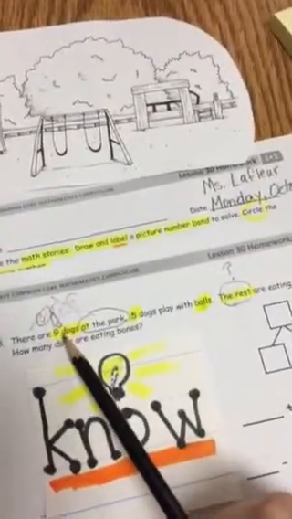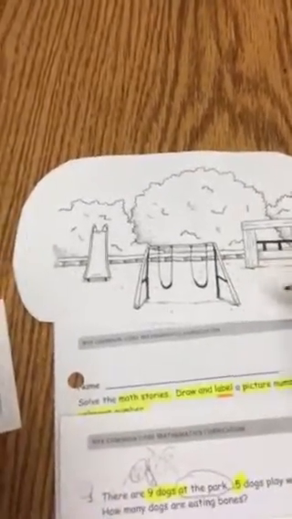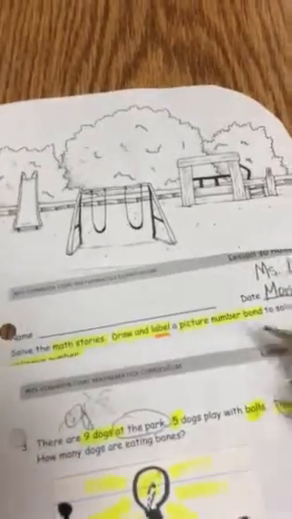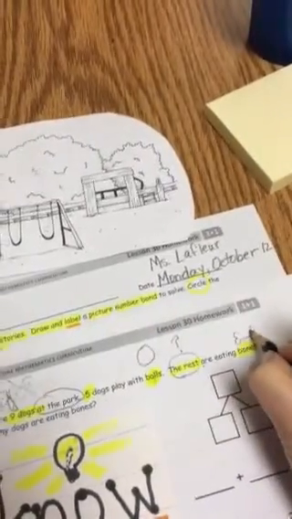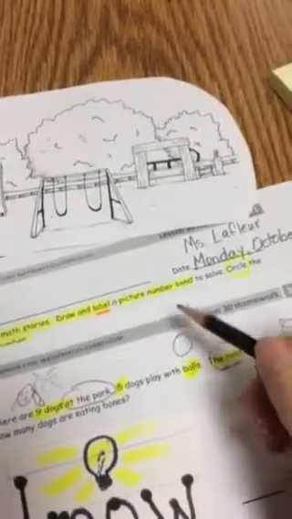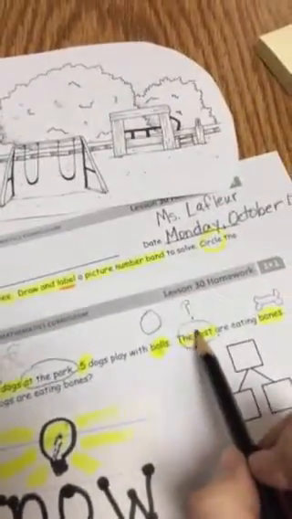Well, what do I know? There are 9 dogs at the park. 5 play with balls. You know, a ball. It's round, it bounces. The rest are eating bones. But we don't know what the rest is. We don't go 1, 2, 3, 4, the rest, 6, 7, 8. We don't say 1, 2, the rest, 4, 5, 6. So I think that's our unknown.